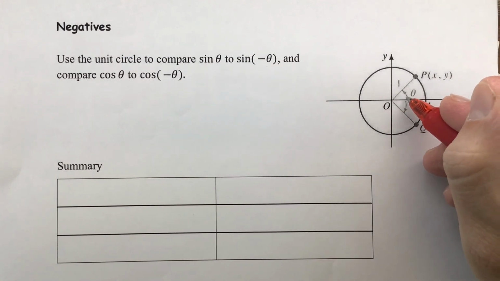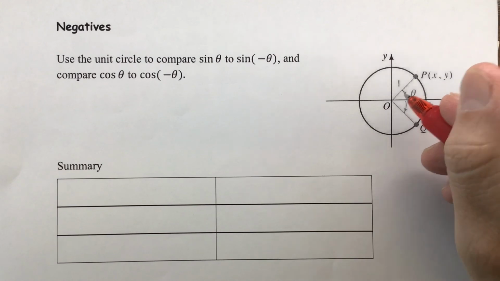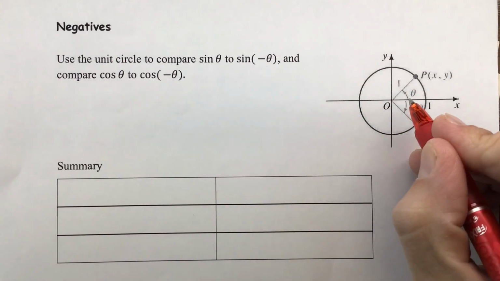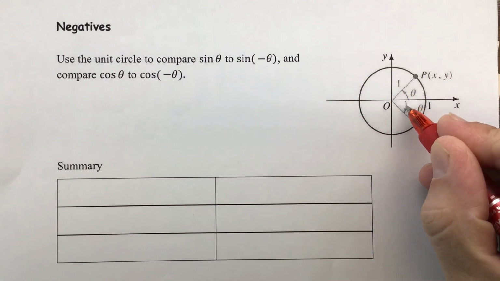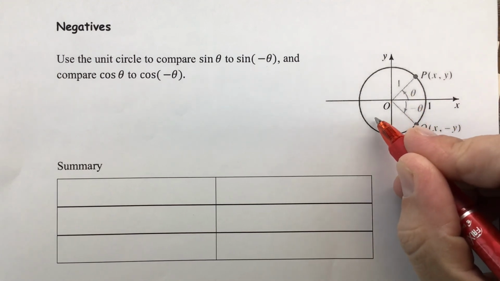Now, of course, here our theta only goes into quadrant 1. The same arguments for everything that we look at here would hold true if we rotated all the way to quadrant 2. Negative theta would just rotate all the way to quadrant 3.